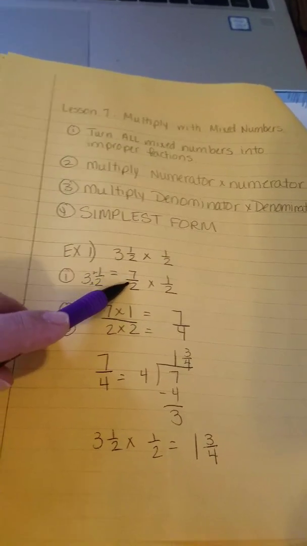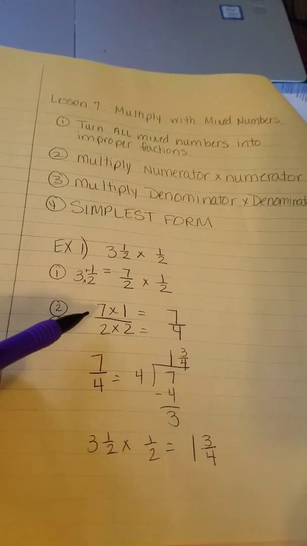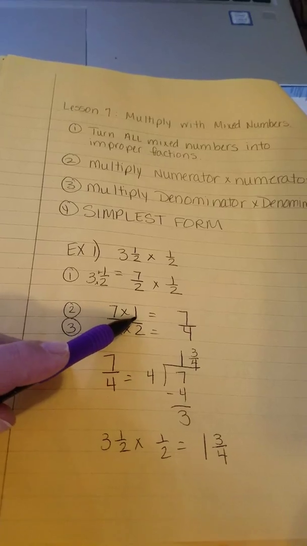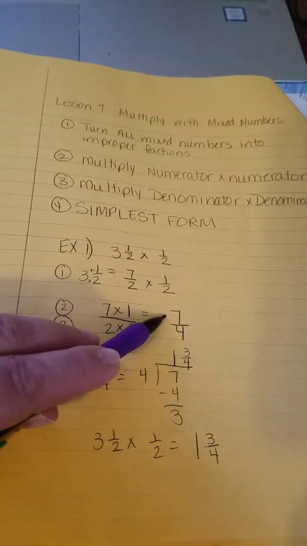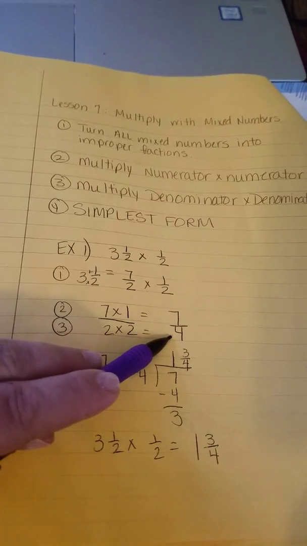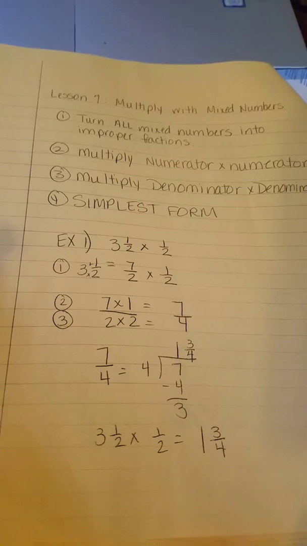So now basically it looks like it is a fraction times a fraction, which we did all last week. So we're going to do numerator times numerator. 7 times 1 is 7. Denominator times denominator. 2 times 2 is 4. We get 7/4 as our product.